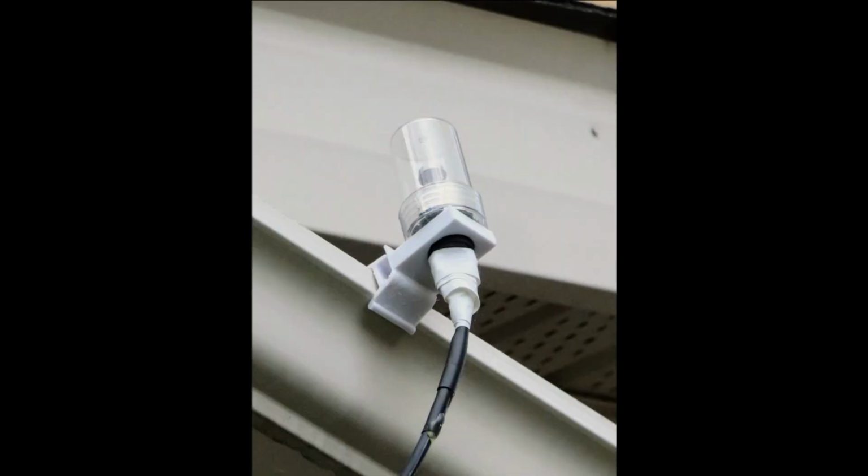This is currently what's outside my house right now. It's actually a, I don't even know where it came from. It has been in my mechanics toolbox for probably a decade. It is a housing for a halogen bulb. Pretty waterproof. So I retrofitted it, put my LDR in there, I 3D printed a mount, and I have it hanging off my east trough, or gutter, depending on where in the world you're from. And I have that wired in to the Arduino.